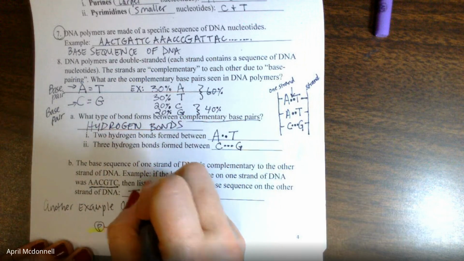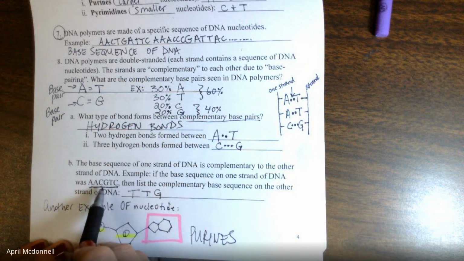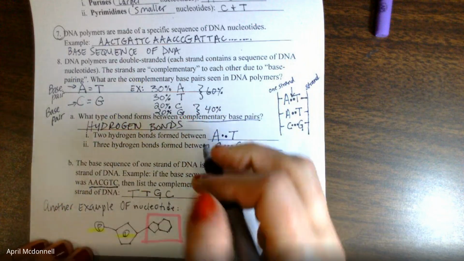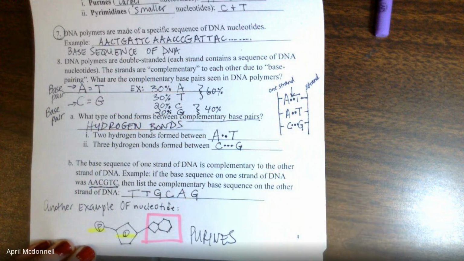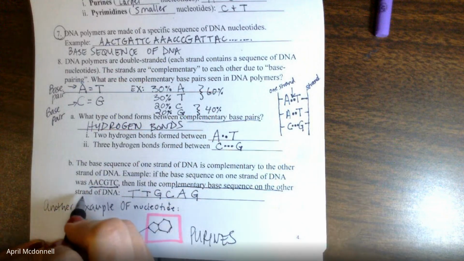The next one is T. Since we have A, C is going to pair up with G. G is going to form a base pair with C, A, and G. So that would be the complementary base sequence on the other strand of DNA.